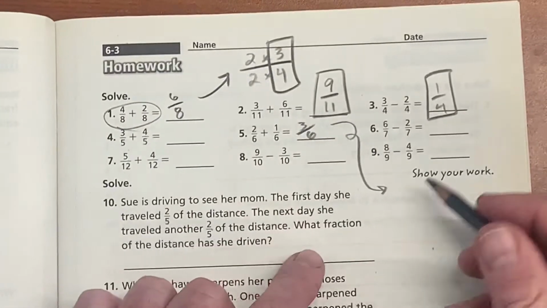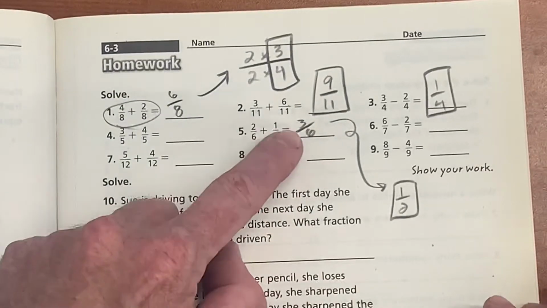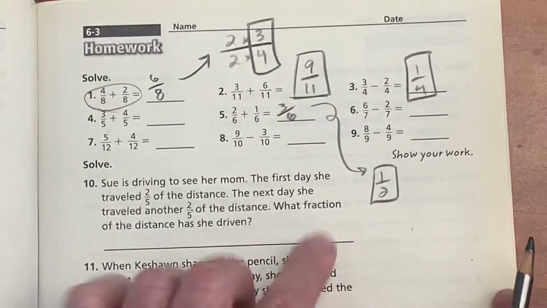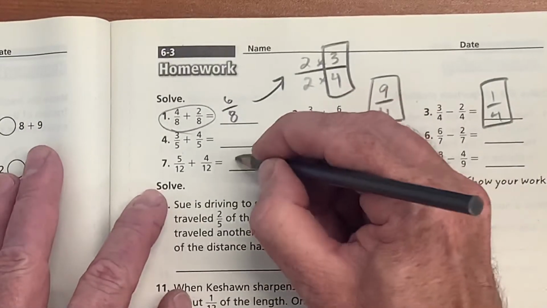Another problem that's prime is 2/6 plus 1/6, and some of you see that 3/6 is the same as 1/2, right? Because 3 is half of 6, just like 1 is half of 2. What's another prime number? 7. 5 and 4 is 9.